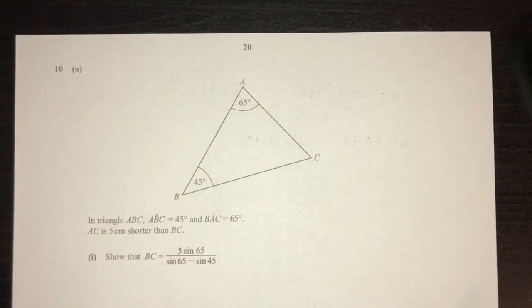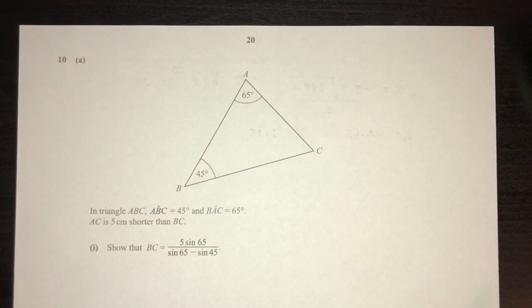Let's move on to your question number 10. Okay, that will be the last question of this paper. So it was a long paper, but I definitely hope you guys understand how to do those questions, which is the most important thing, to understand how to do those questions.